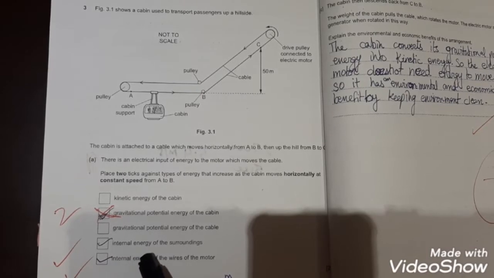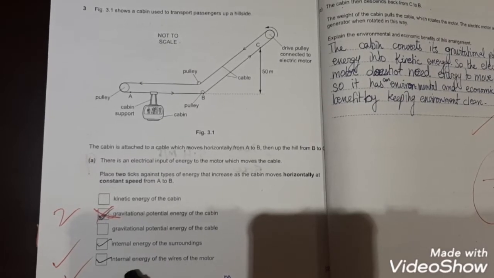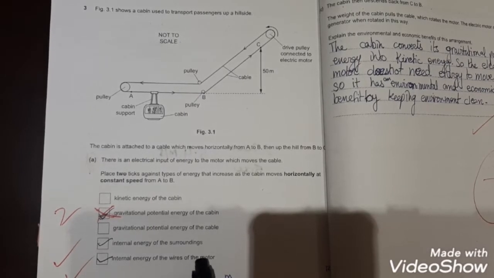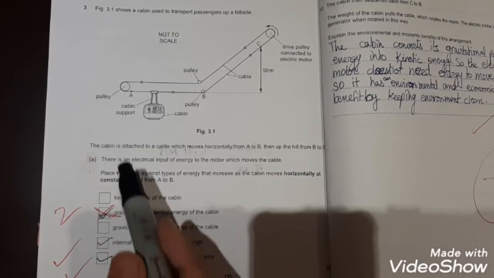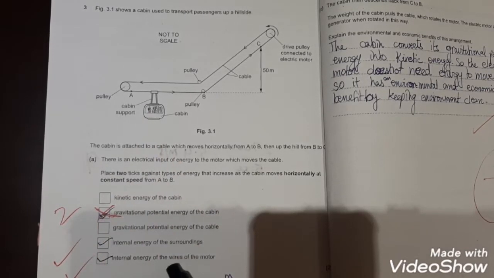Then internal energy of the surroundings, yes, this is correct. And then the fifth one is internal energy of the wires of the motor, yes, because energy is being created by the motor to move the wires of the motor. So internal energy of the wires of the motor and internal energy of the surroundings are both correct. So answer 4 and answer 5 are both correct for part A.